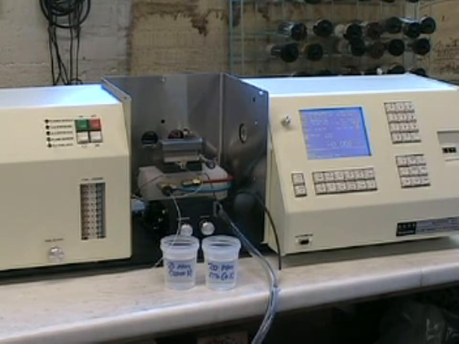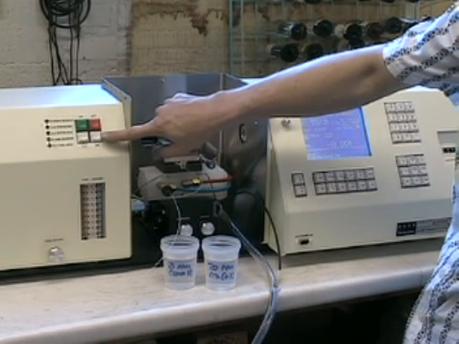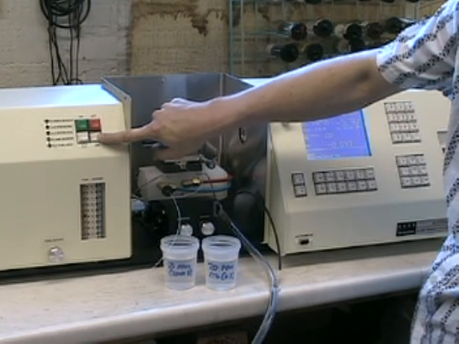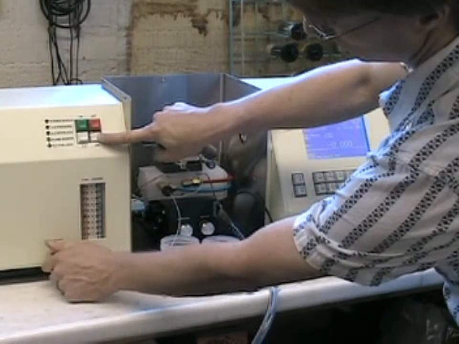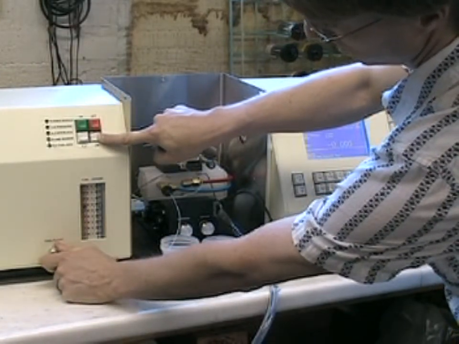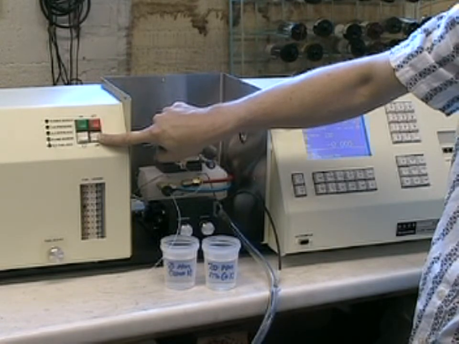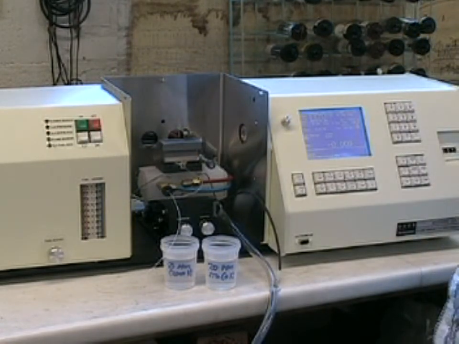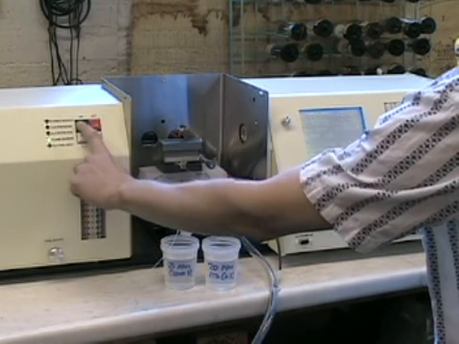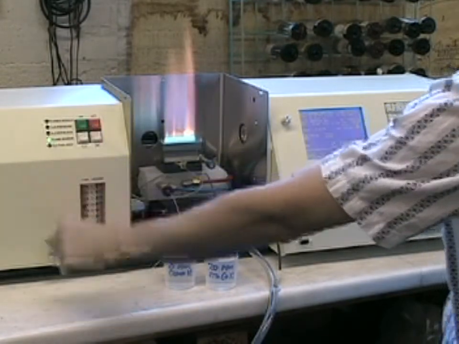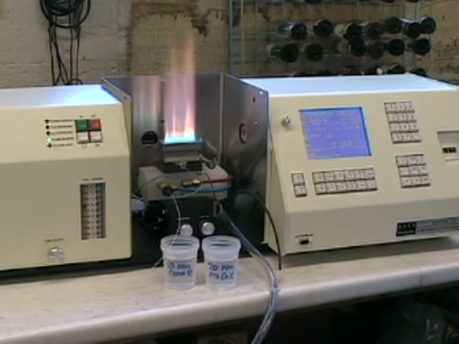Unlike the air acetylene flame ignition, we want to set the air and acetylene at the same flow rate. So press and hold the air button and adjust the fuel flow so that the ball is at the same level as the air and acetylene. Press and hold the green on button, and you can see the air acetylene flame will light.